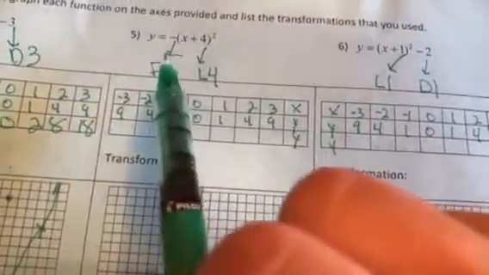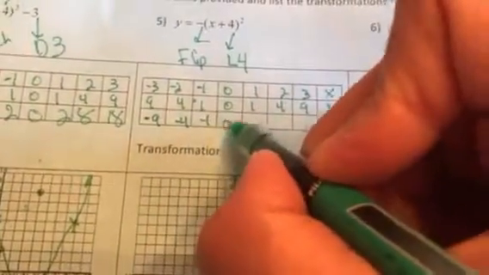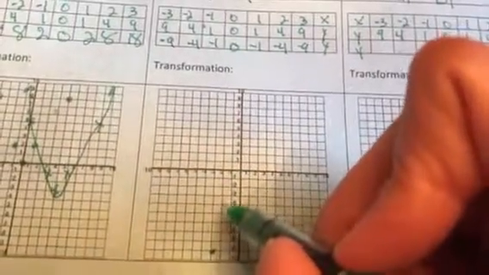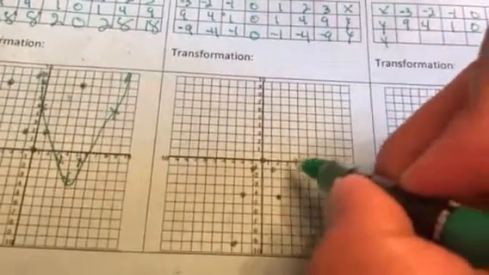So for this one, I'm going to take my y's and make them all turn into the opposite, or multiply them by -1. So you're going to see your U shape flip upside down. I'm going to graph those first. So here's -3, -9. -2, -4. Okay, then we've got our -1, -1, 0, 0, 1, -1, 2, -4, and then the 3, -9.